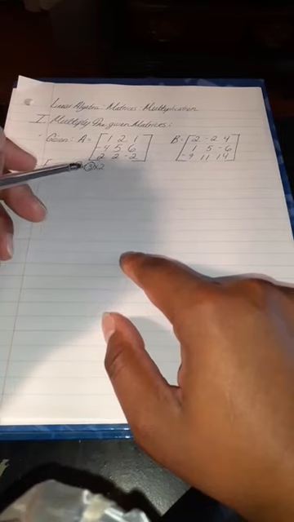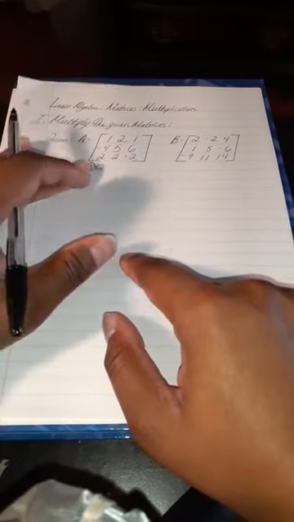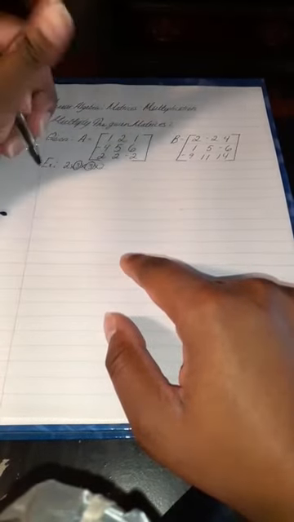So in this particular case, we have a 2 by 3 matrix that we want to multiply by a 3 by 2. Well, can we multiply them? Sure we can, because we have a 3 here and we have a 3 here. So these two numbers need to be the same in order for you to multiply them.